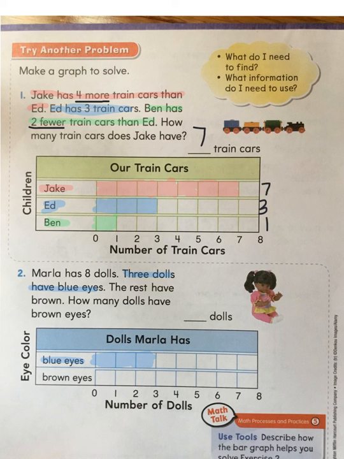So I have 3 with blue, then this would make 4. This would make 5. This would make 6. This would be 7. And that would be 8 total. So now when I go back and I look, blue eyes, 1, 2, 3.